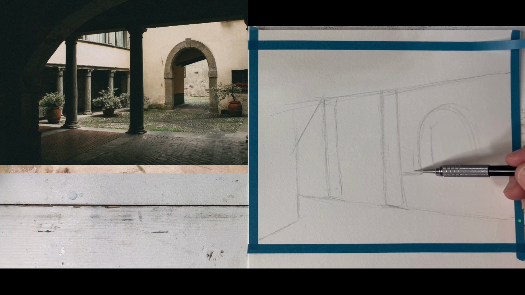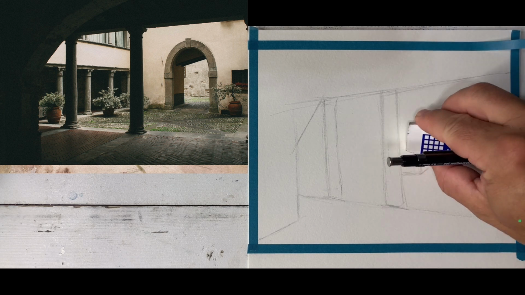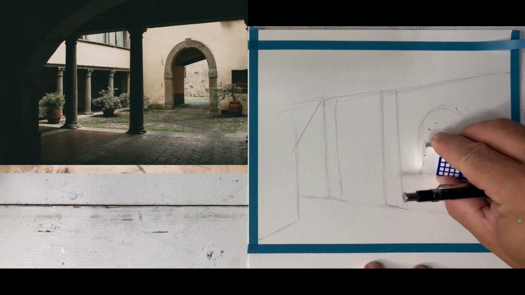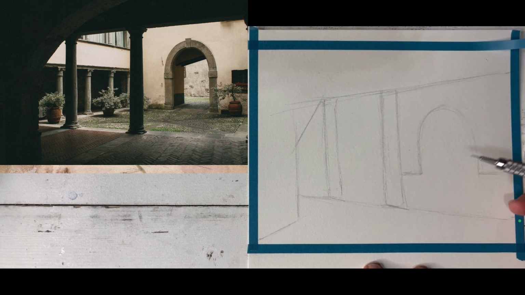I think I may have done a little bit too wide. So my read of the arch was the exterior feature. So right here, bring it in a little bit closer, and then sort of the frame of it.